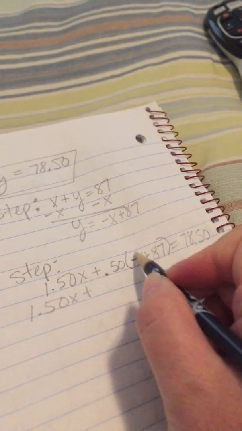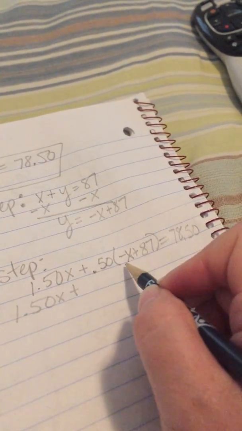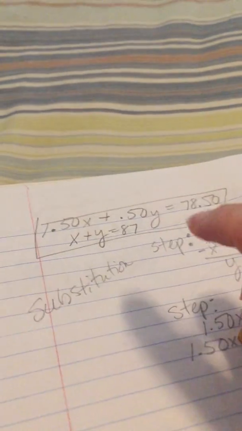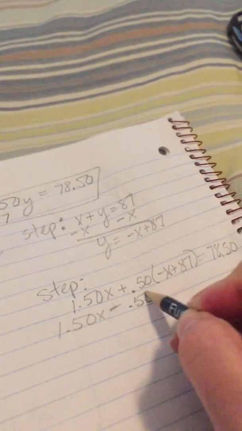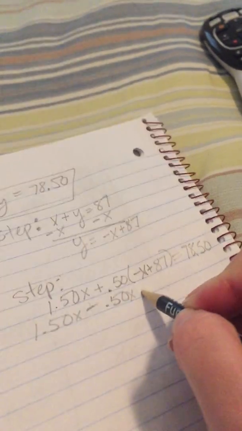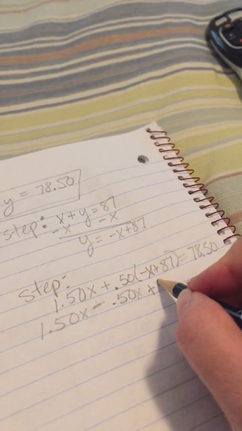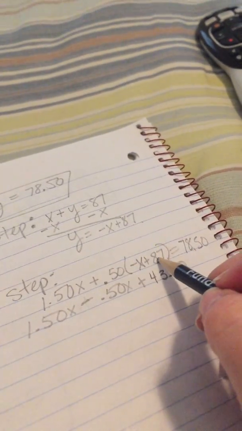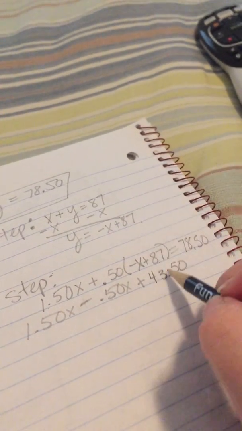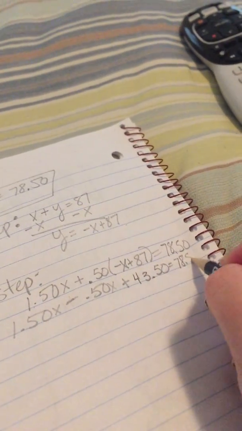Excuse me, I don't know why I put positive there already, I'm getting ahead of myself. This will become a negative half x. And then positive half of 87, which is 43 1/2, because you're taking a half and multiplying by 87. So it equals 78 1/2.